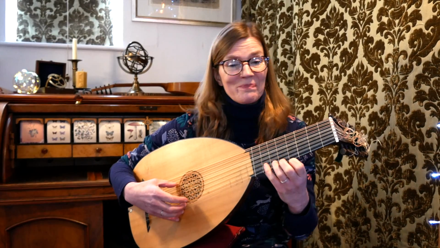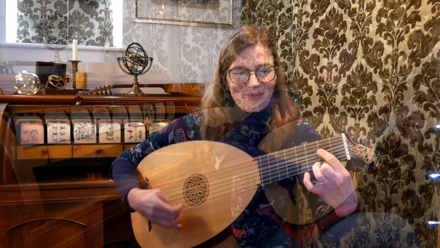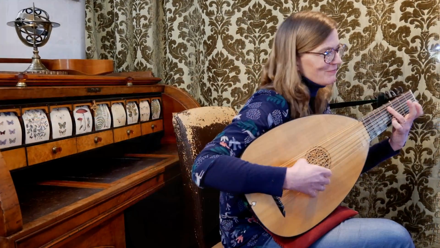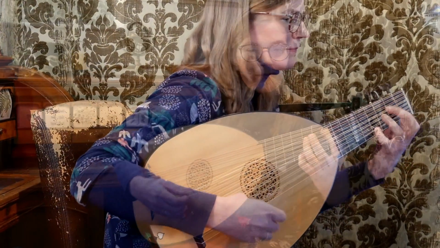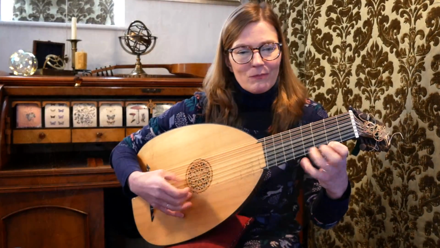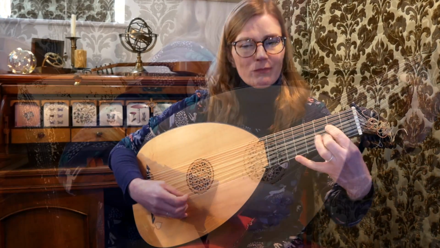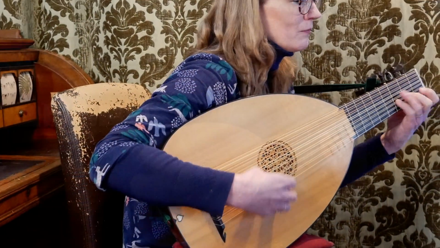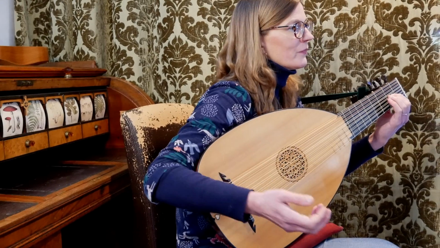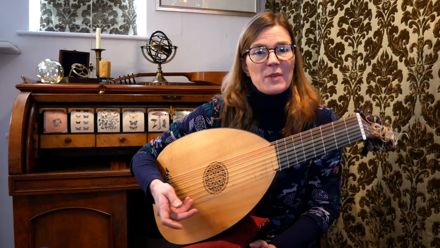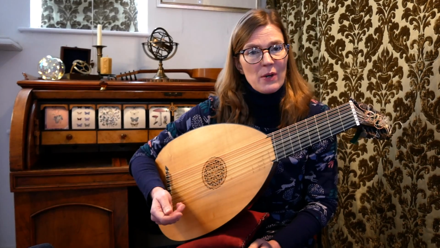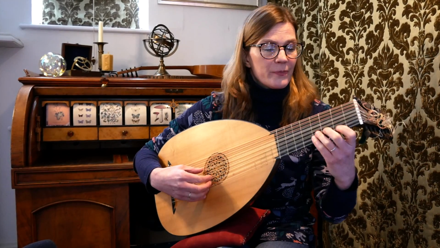Then comes a variant of the second 8-bar strain composed in triplets. So after the triplets, we have the B section, composed of 8 bars of new material.